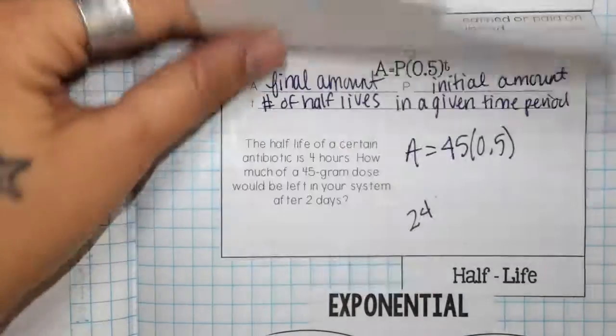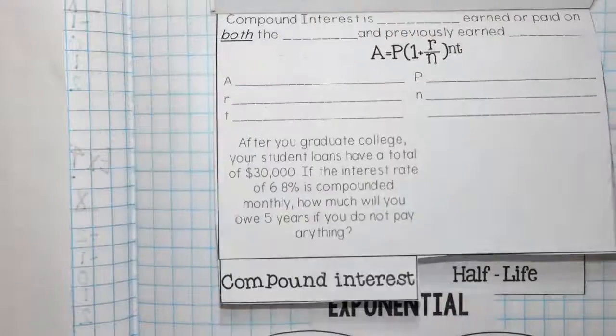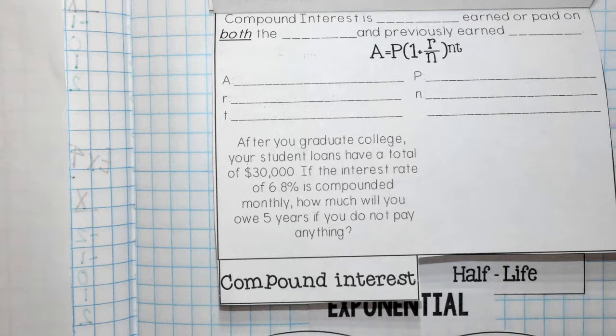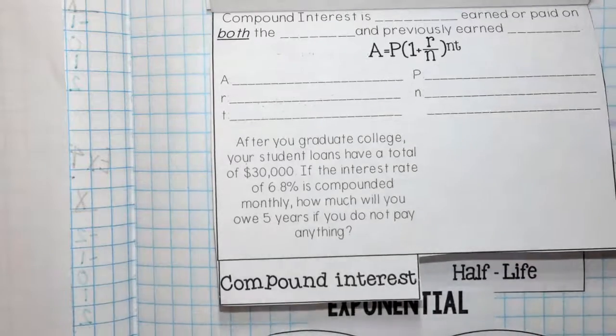Okay. So I'm going to put a Half-Life and compound interest video on Google Classroom. You're going to need to watch it. You have to like and comment on the video for me to know that you watched it to get your credit. Does everybody understand? Like and comment on the video.